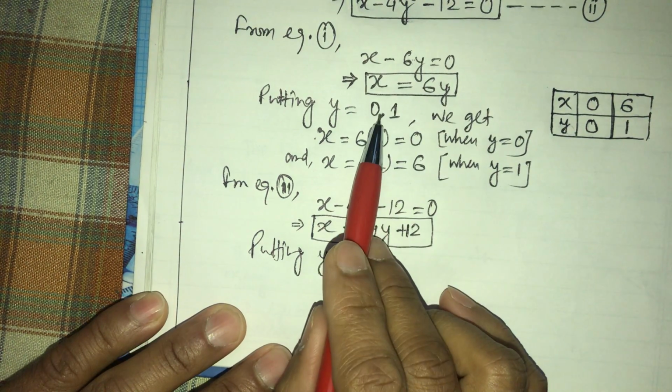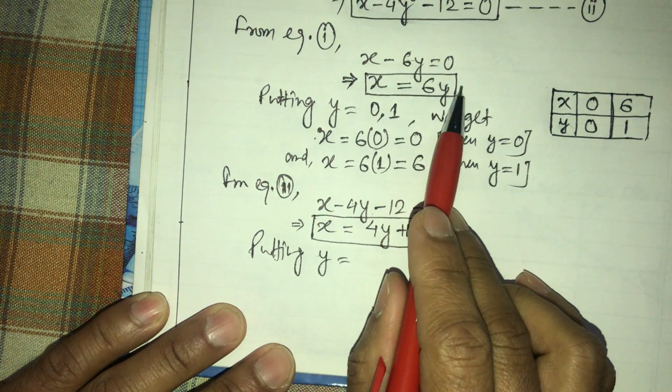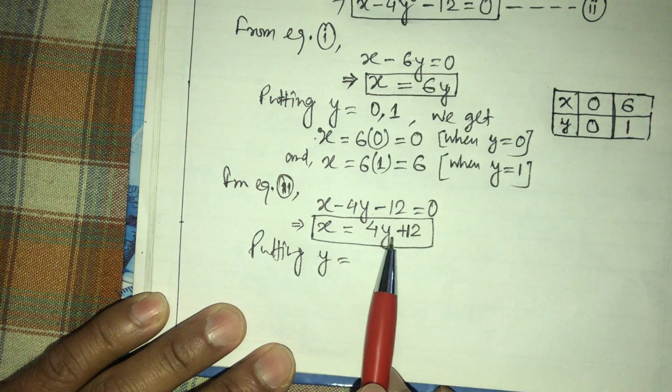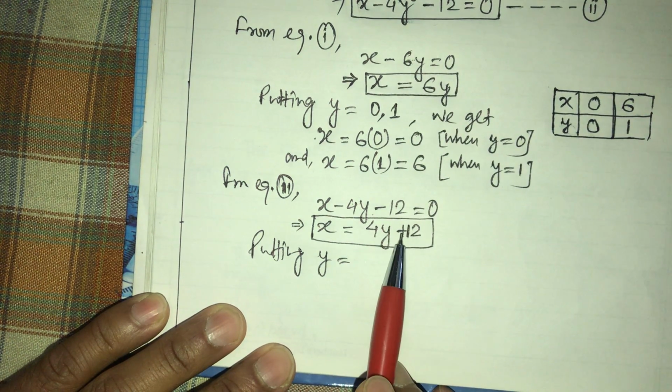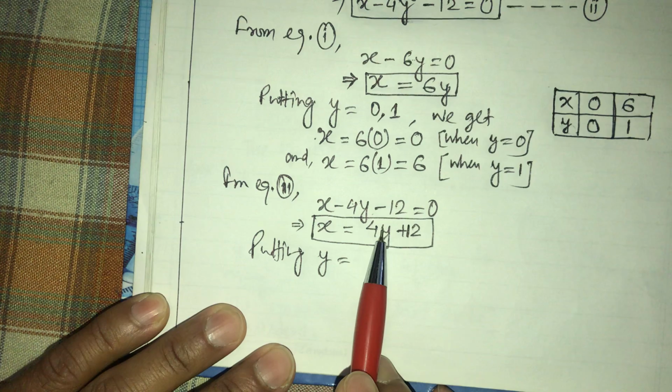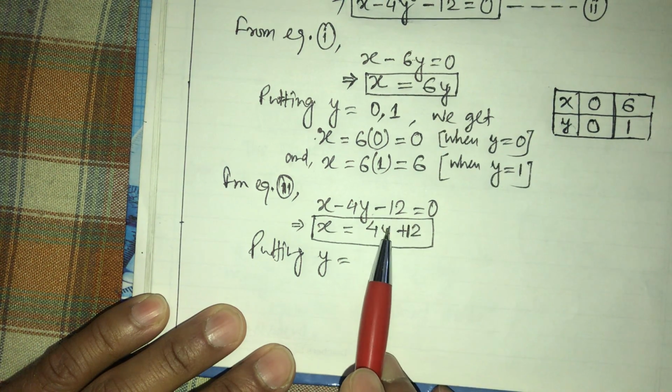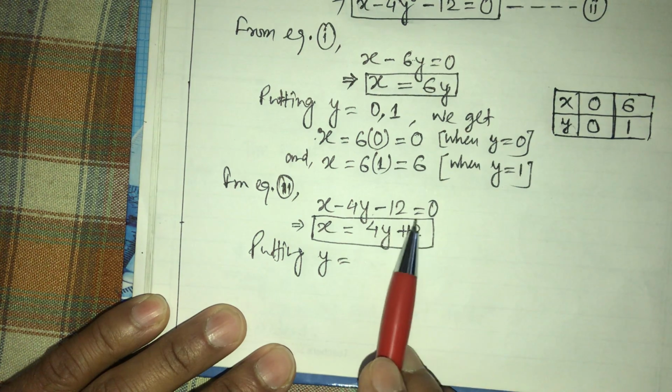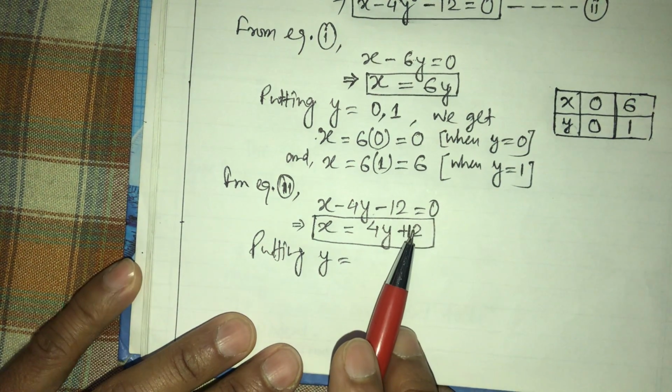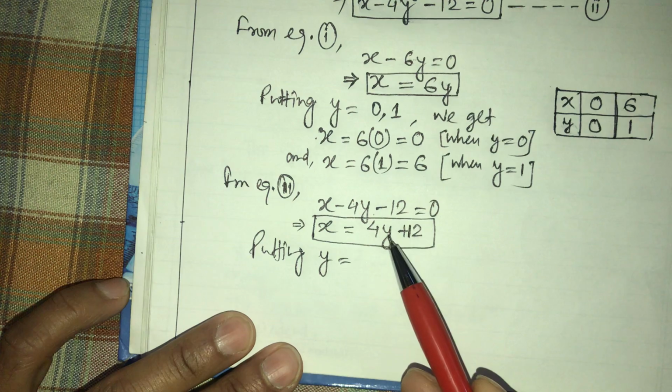Here I took randomly 0 and 1 because nothing was added or subtracted in this case. Here, if you see, 12 is added. So if I use 0, this part will be 0 because y is 0, so 4 times 0 is 0. 0 plus 12 is 12. 12 is quite big, so we'll try to reduce this.